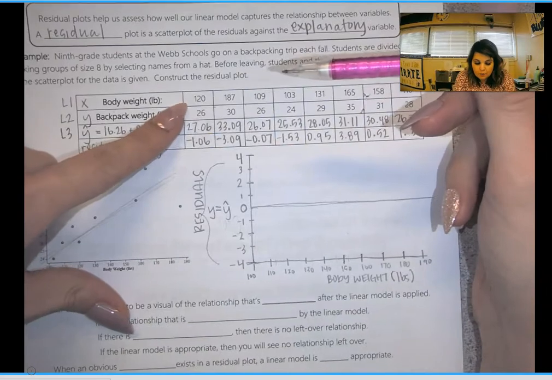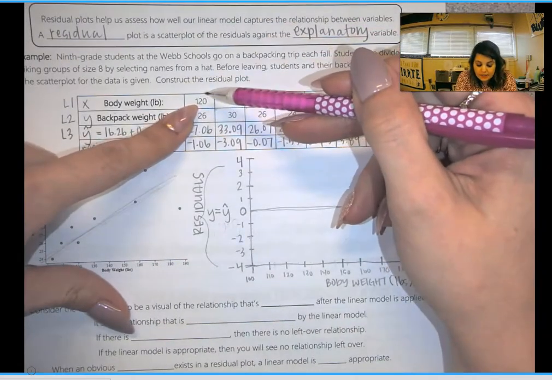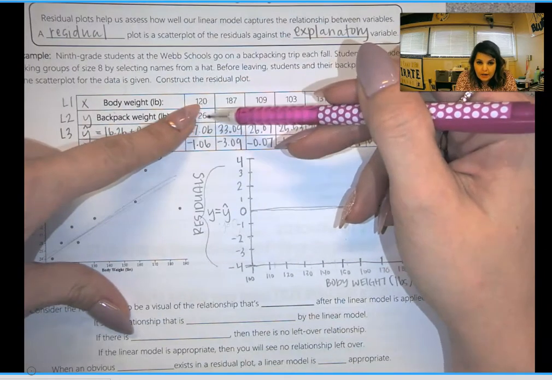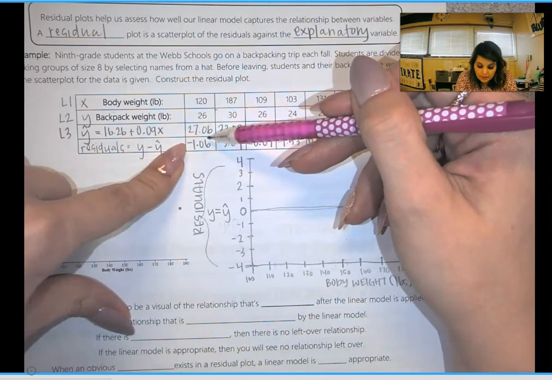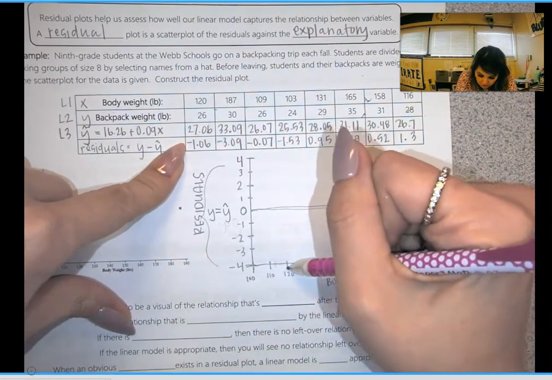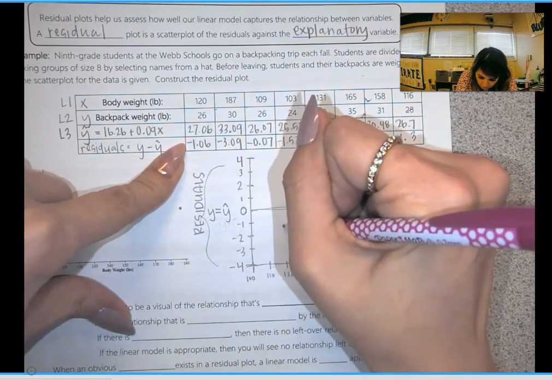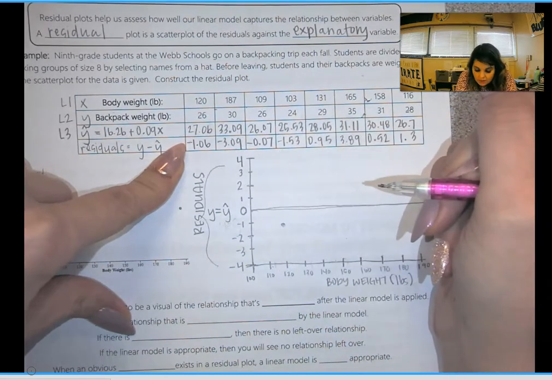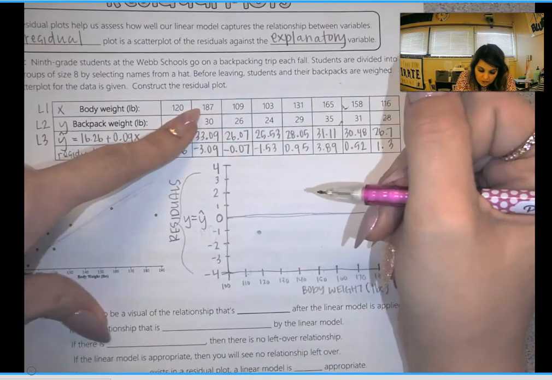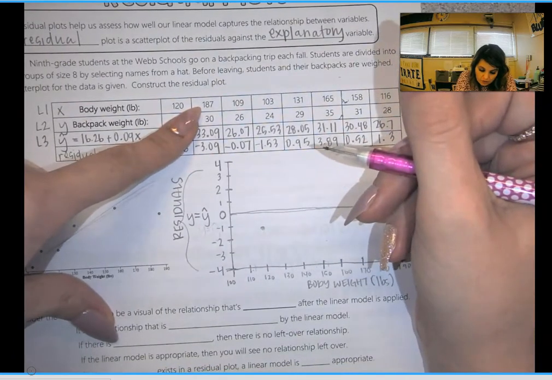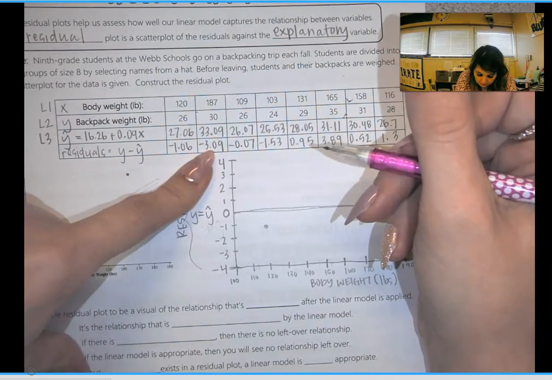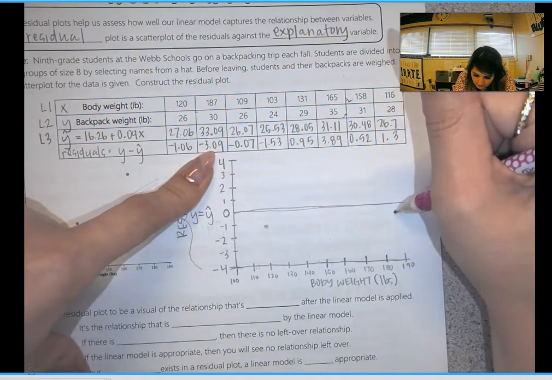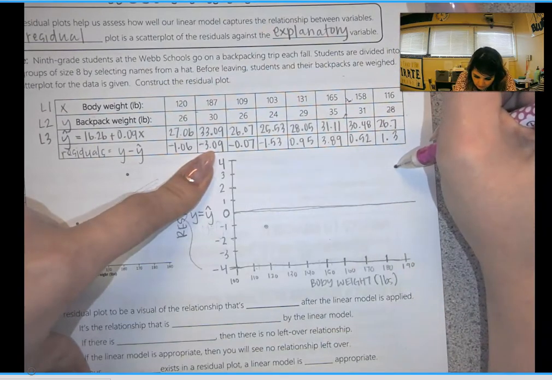For our first point, what we're plotting is that a person that weighed 120 pounds had a residual of -1.06. So we're just going to do the best that we can to graph these. Remember, they don't have to be perfect. You just estimate as best you can. A person that weighed 187 pounds had a residual of -3.9. So 187, very high up.